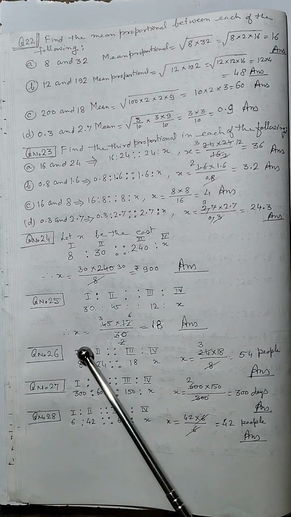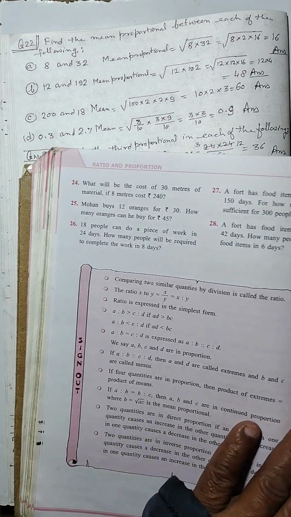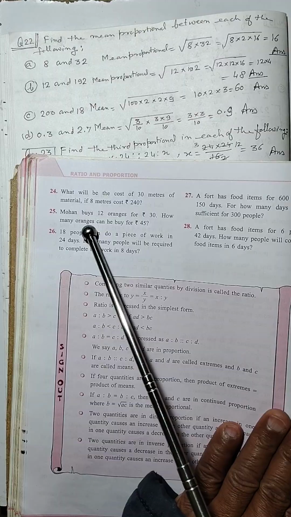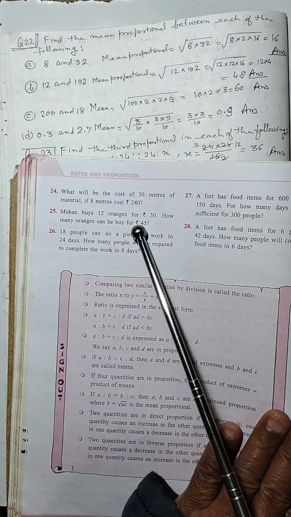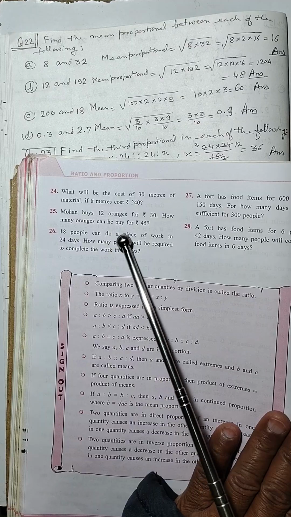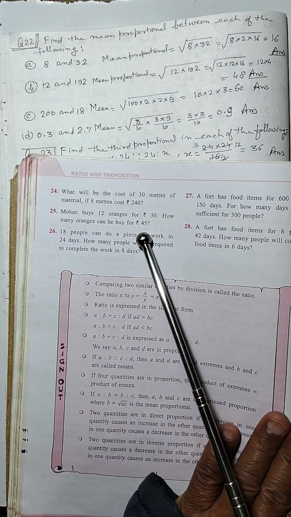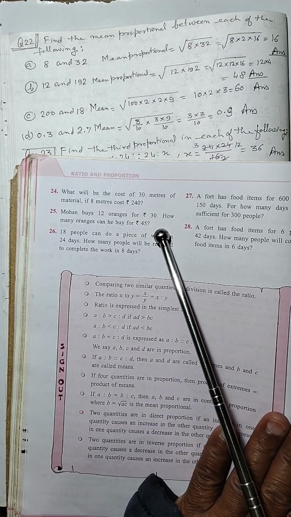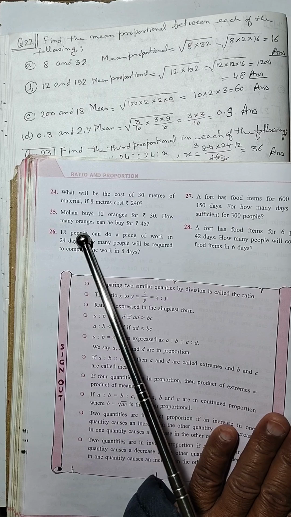Now come to question number 25. Question number 25 states that Mohan buys 12 oranges for rupees 30. How many oranges can he buy for rupees 45? Means we have to tell the number of oranges.